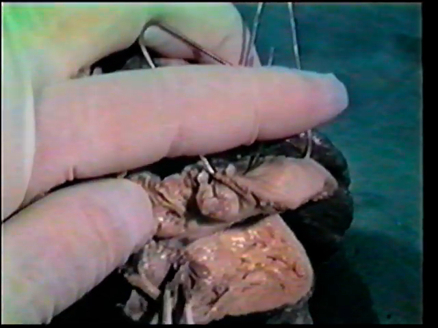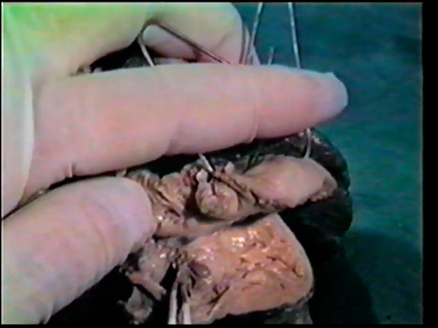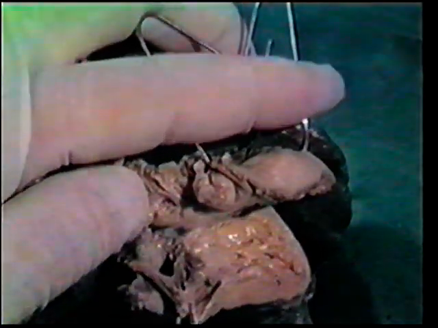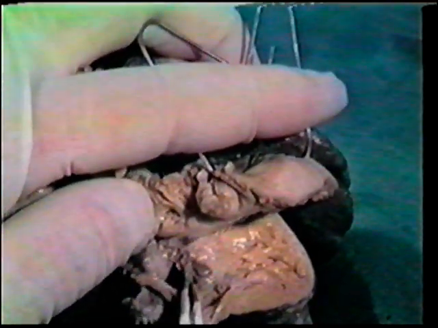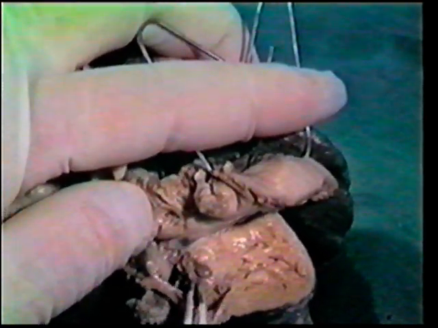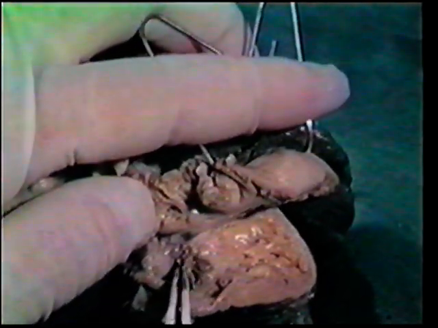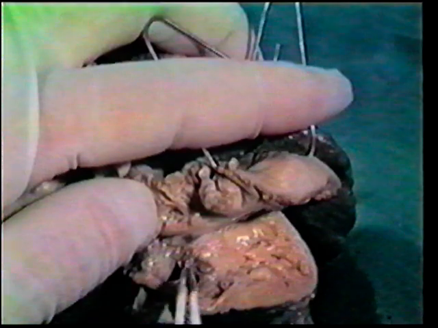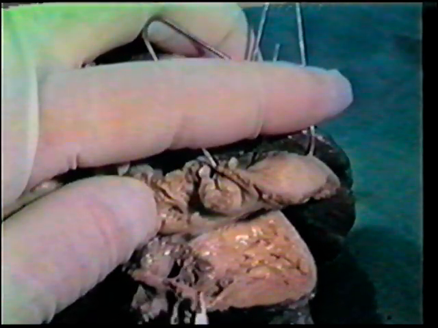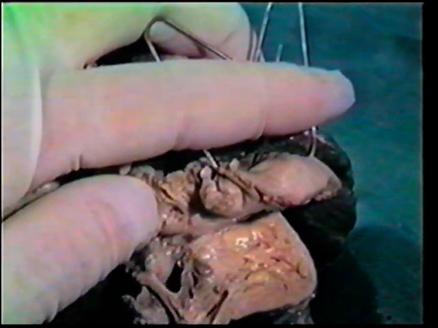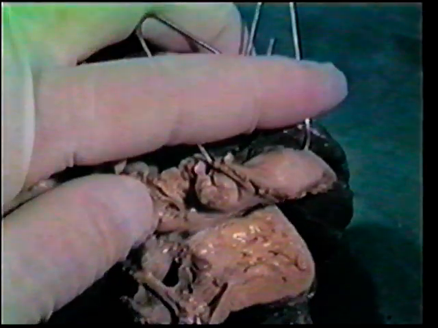But as you can see, this heart has a very prominent eustachian valve, and it is very easy to mistake this eustachian valve for the inferior margin of the inferior sinus venosus defect, and then place a patch across in this position, diverting inferior caval flow into the left atrium.